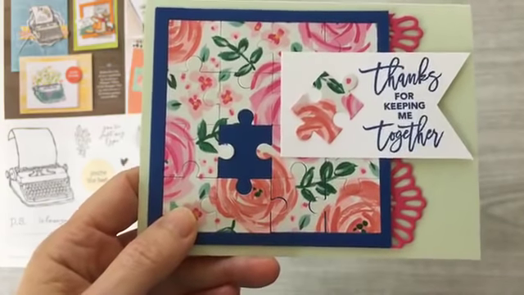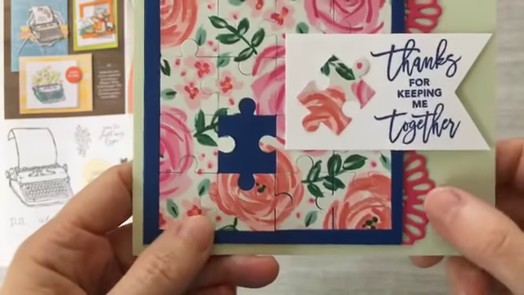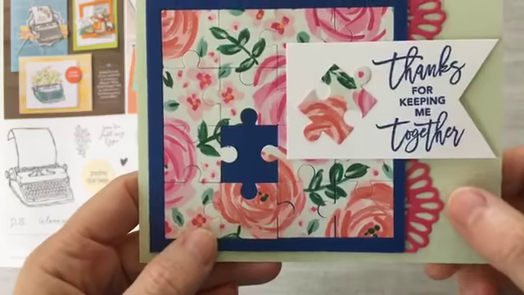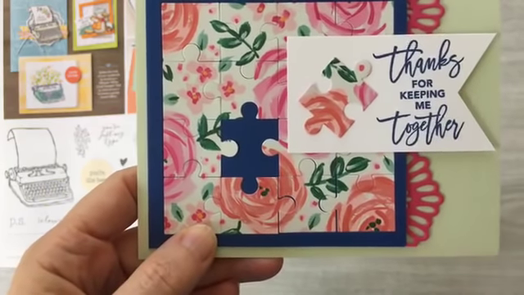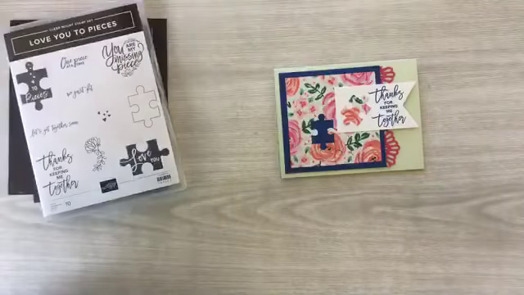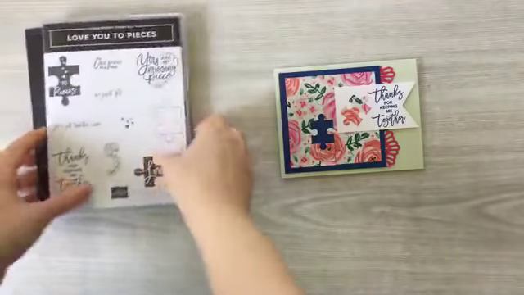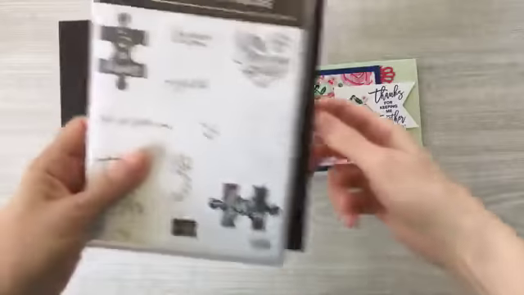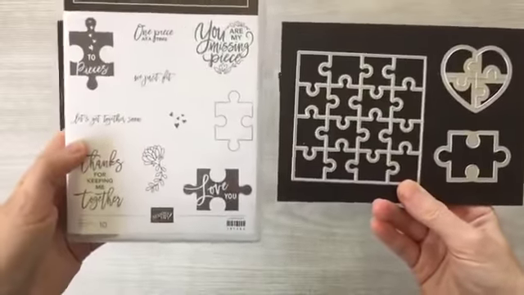Have you used this product yet? It is awesome. I'll show you in a moment the different styles it comes in. But I love everything about this card. So let me pop these aside. The Love You to Pieces bundle is these two things.